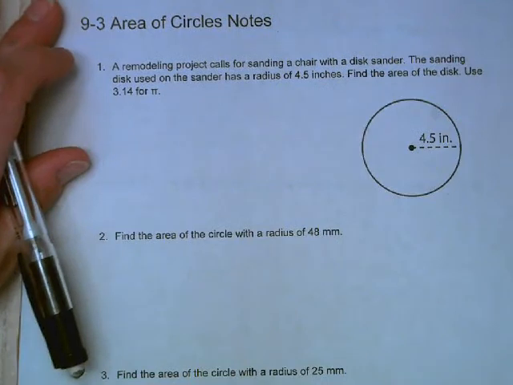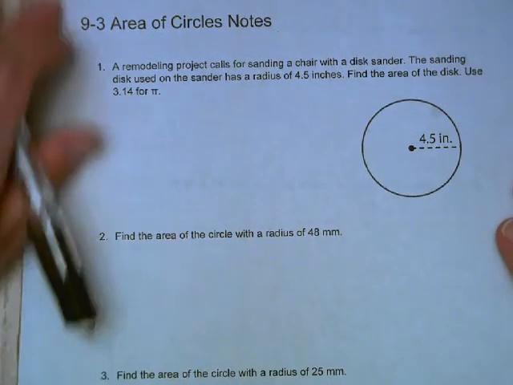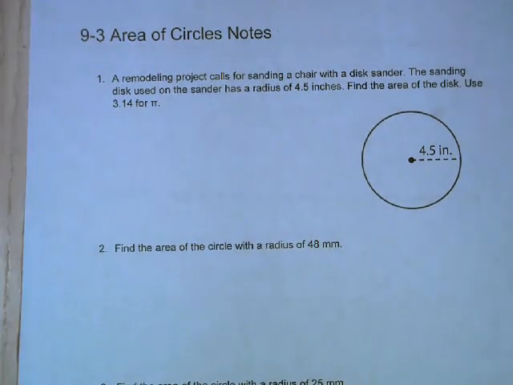Again, I will post these on Edmodo. So again, if you'd like to print them out, you may. Again, you can just draw the pictures. You can do it on notebook paper, or you can just pretty much follow along with Mrs. Jordan, and that is completely content with me, just as long as you completely understand how to find area of circles.